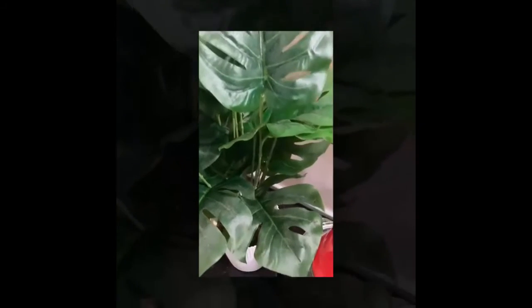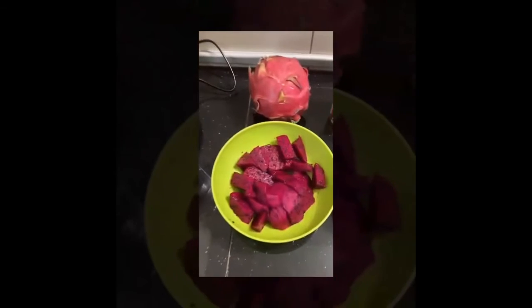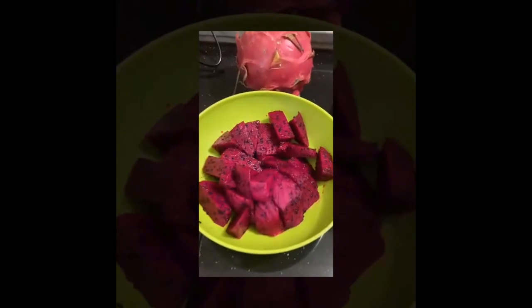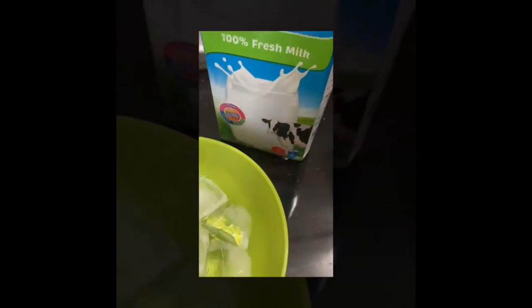Hi, hello. Today we want to make a fruit smoothie. Let's go. Ingredients are dragon fruits, ice cubes, yogurt, and milk.